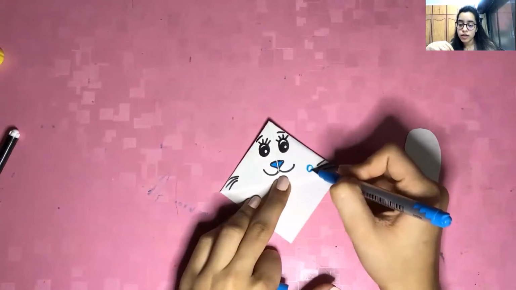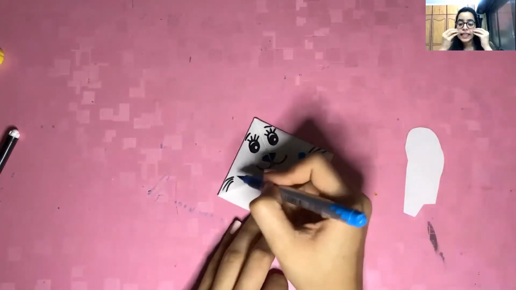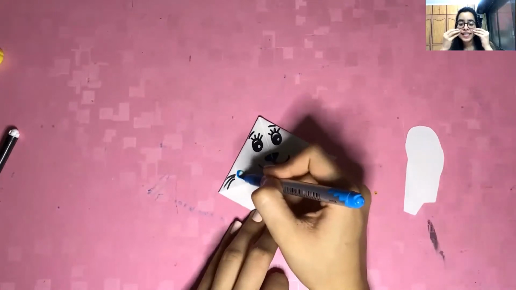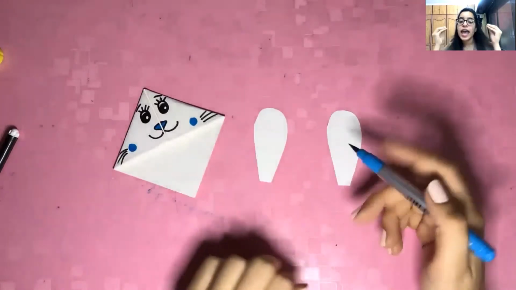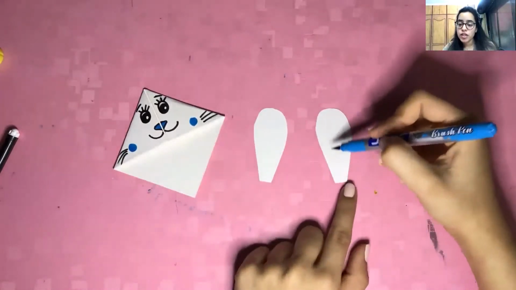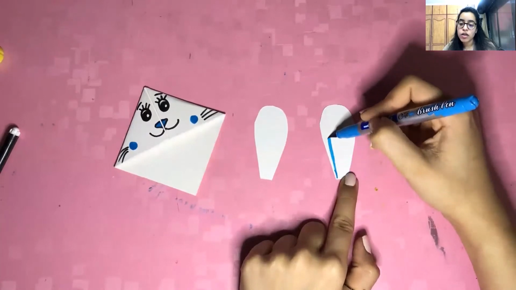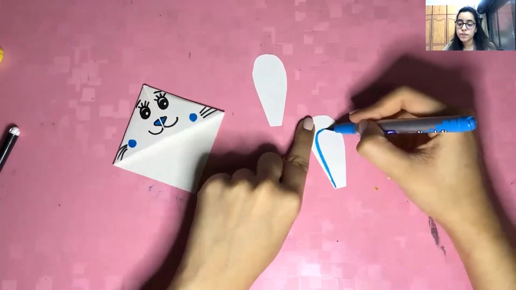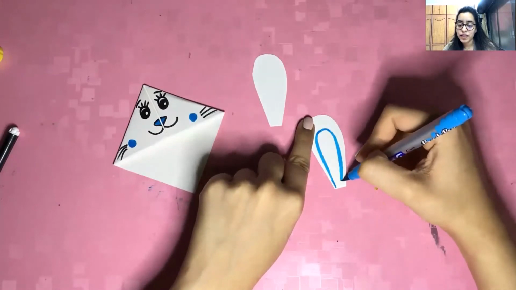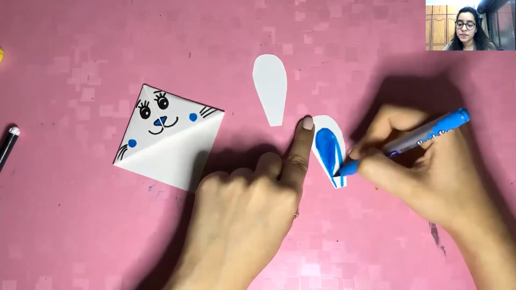And also some tiny cute detailings for the cheeks. Yes, cute cheeks that the bunny is having over here. And for the ears, just give a quick outline in the complementary shape, the curve that we have over here, and then fill it nice and well.